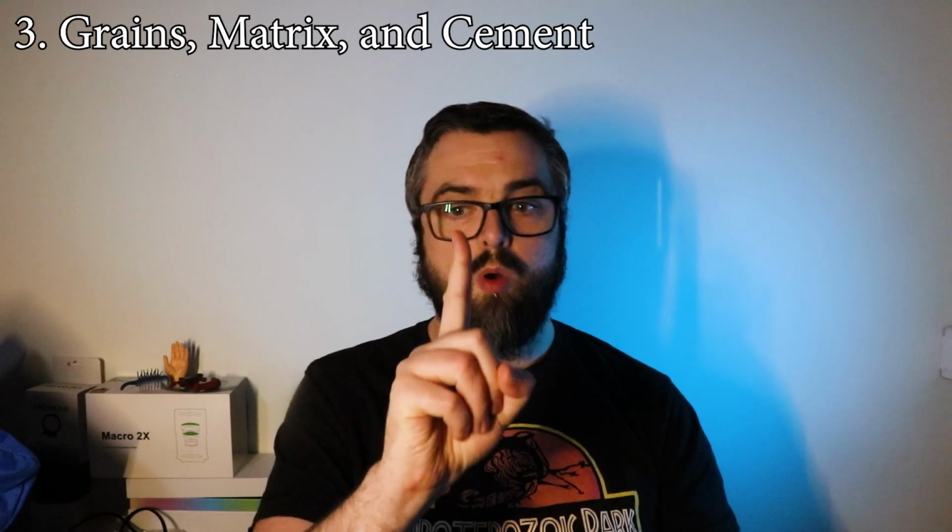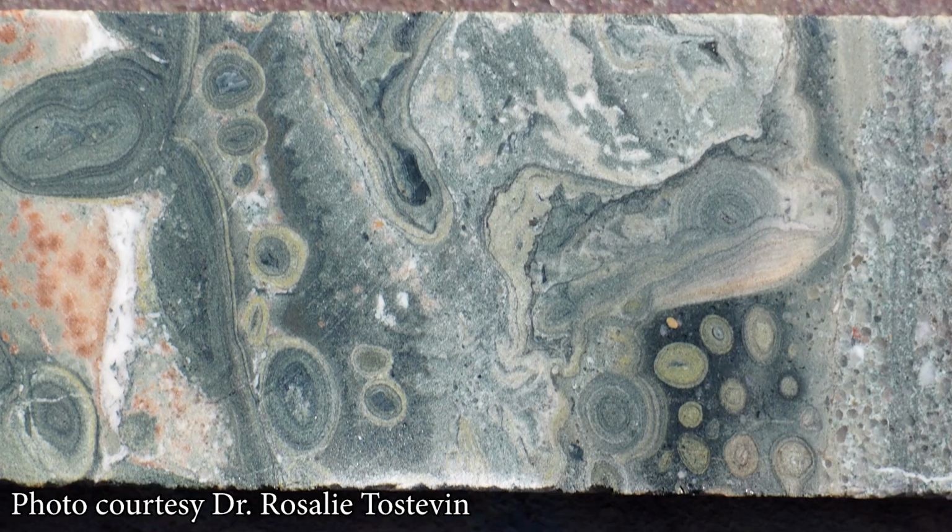Clastic rocks are composed of three main components: the framework grains, the matrix, and the cement. The framework grains are the largest clasts in the rock and they provide the overall framework and structure for the rock. See, it's a pretty sensible name for once. The matrix is finer grained material that is deposited at the same time as the framework grains. It might be made of the same material or something completely different. In this example, the framework grains are mostly quartz and some feldspar, and the matrix is this green iron clay.